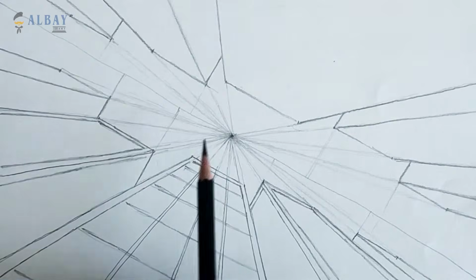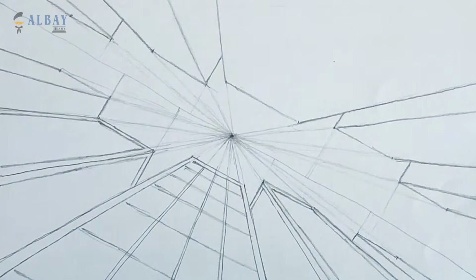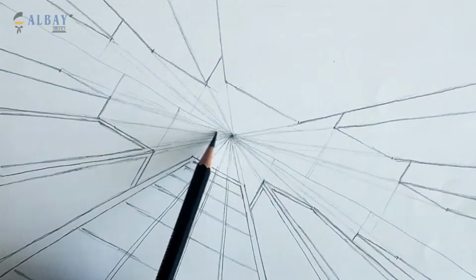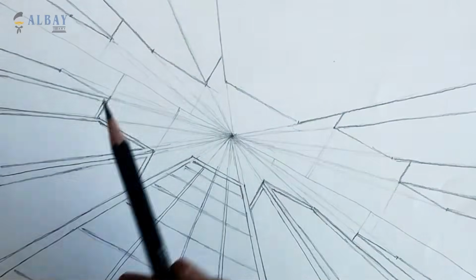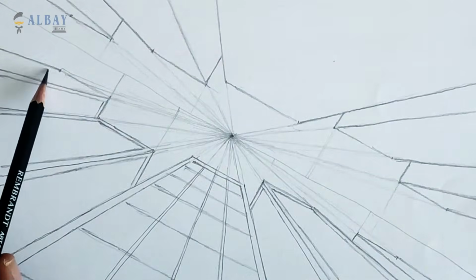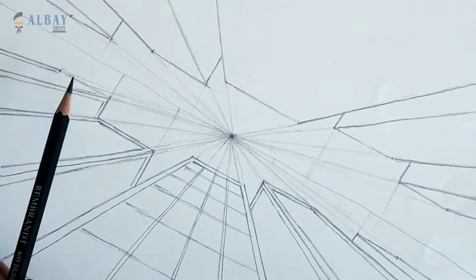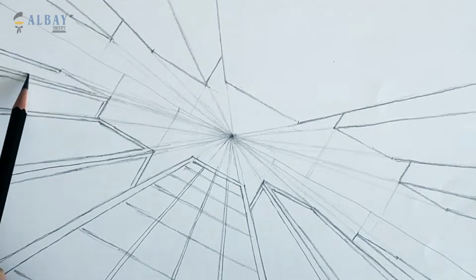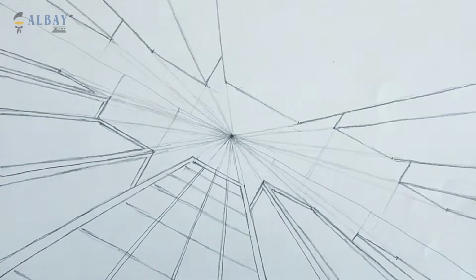Try to keep your lines soft and light while drawing. This way, if you make a mistake, you can easily correct it. At the end of your drawing, give your lines the darkness they deserve. If you follow these simple rules, you'll be able to draw hundreds of buildings side by side with ease. And once you have finished this drawing, you will have got loads of experience in one-point perspective.